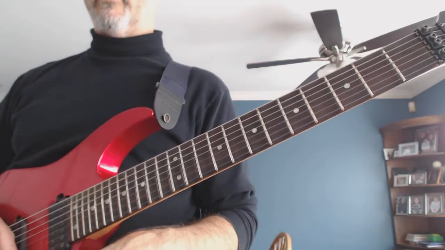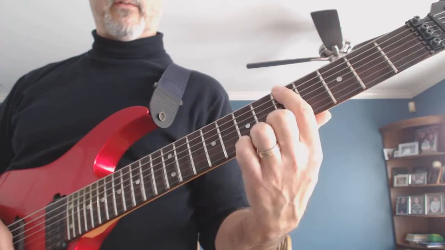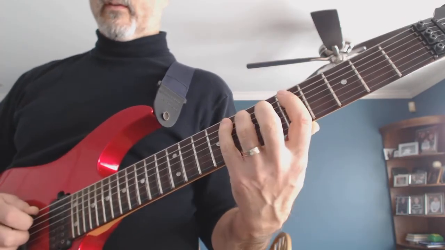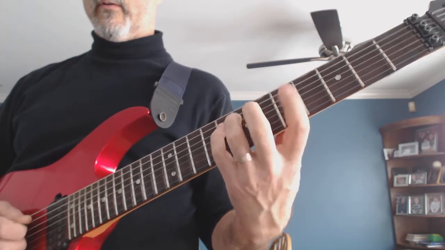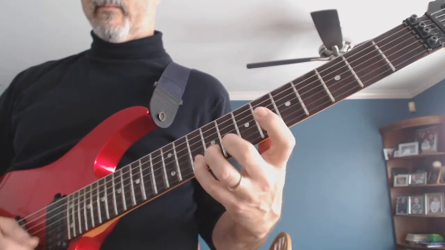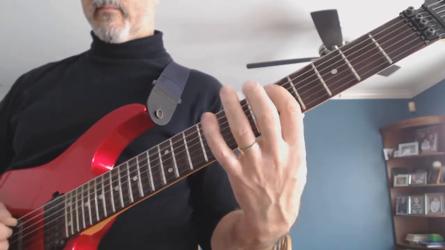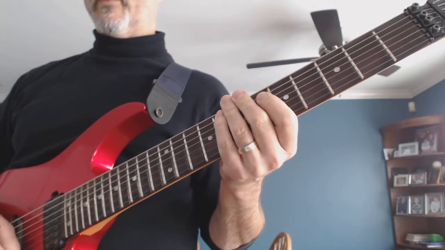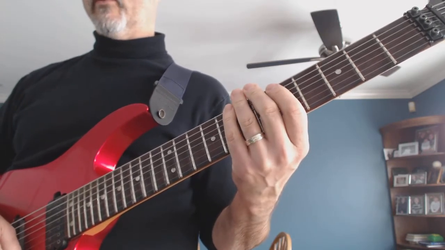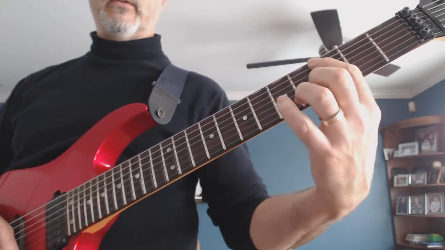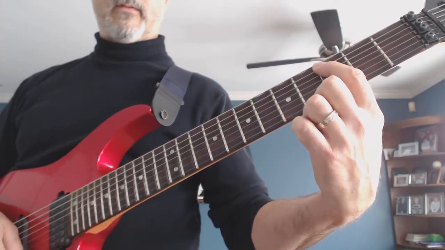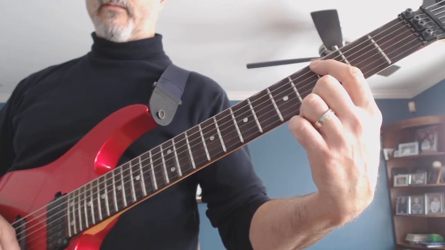All right, and then once we did that, we also realized that pattern 1 is our Aeolian mode. So if pattern 1 and Aeolian both share the same location, that means that I can do Mixolydian at the 3rd fret.